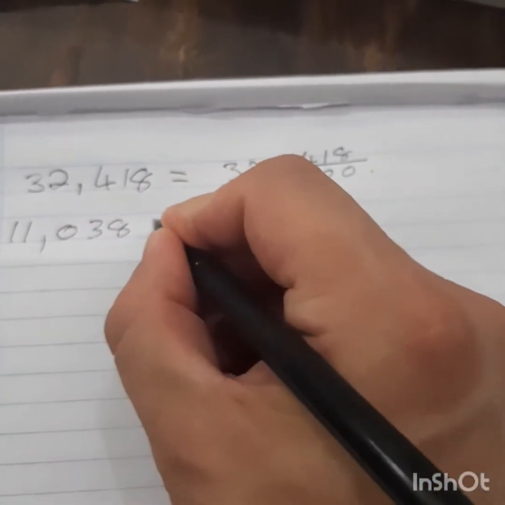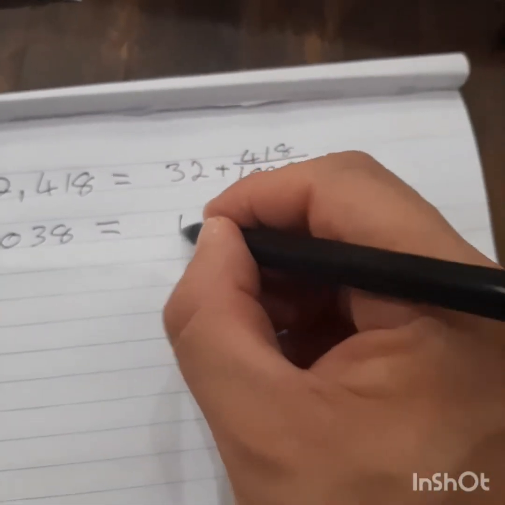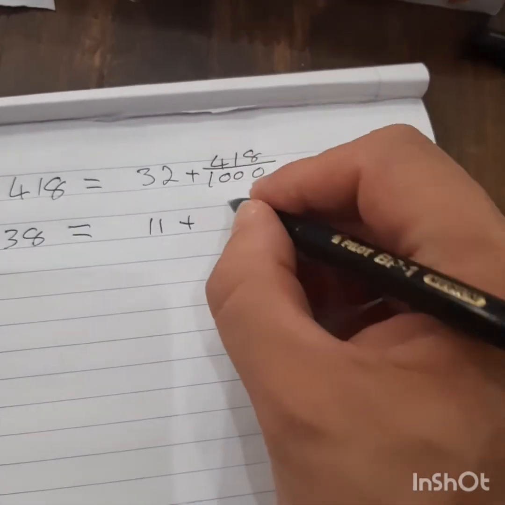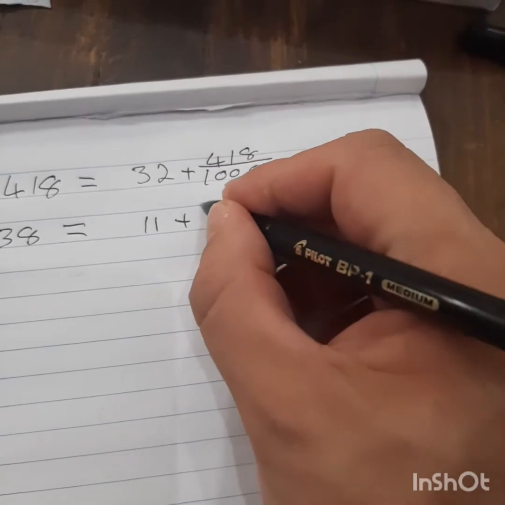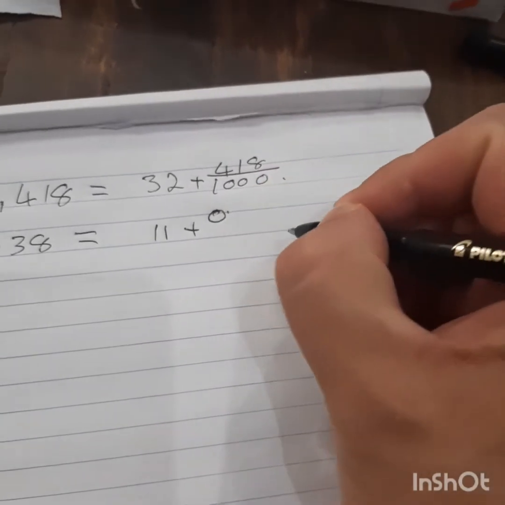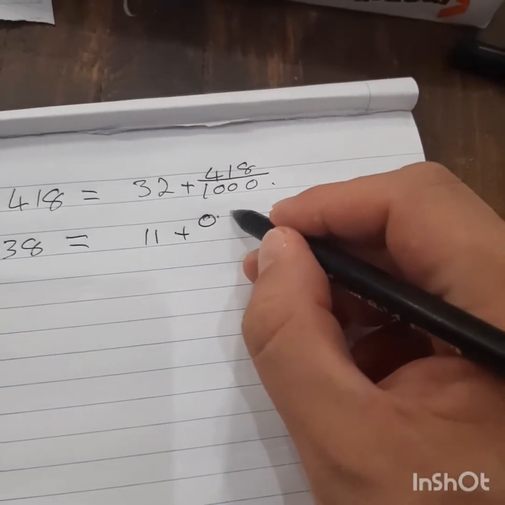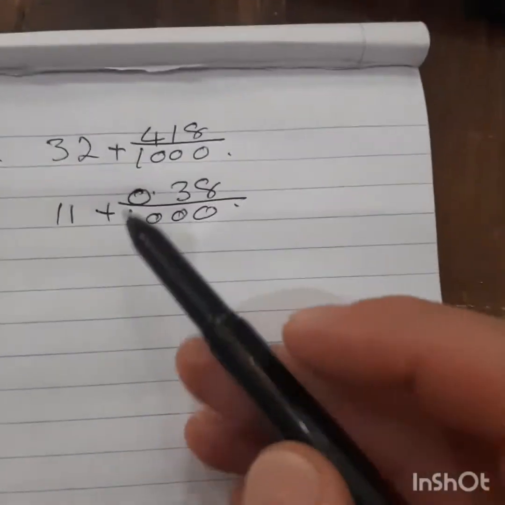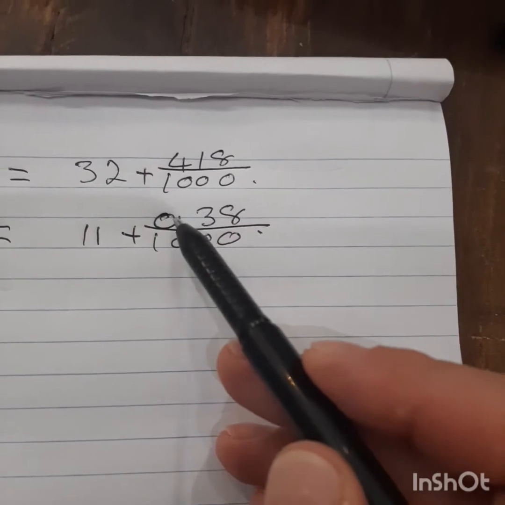11,038 can also be written as 11 as a whole number plus 038. Normally, we wouldn't actually write down the 0.